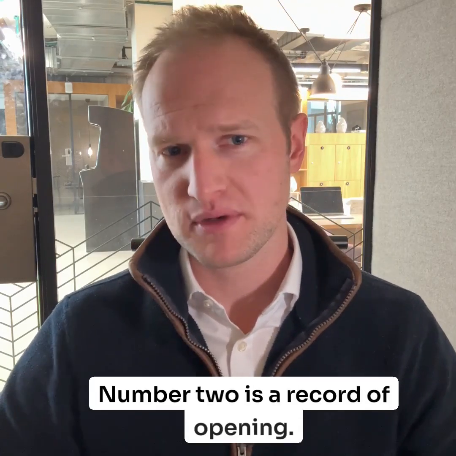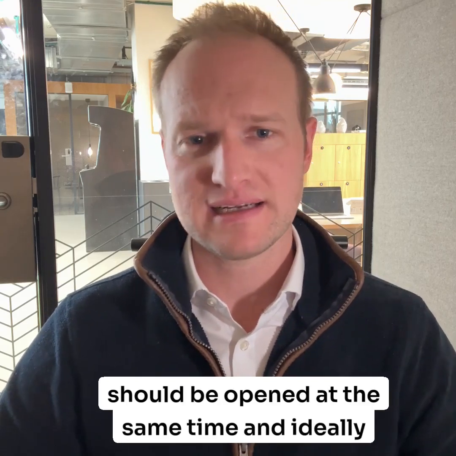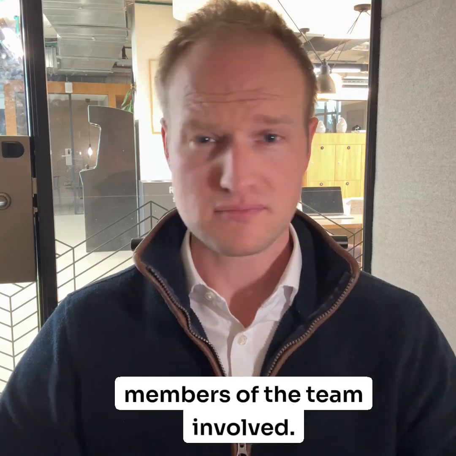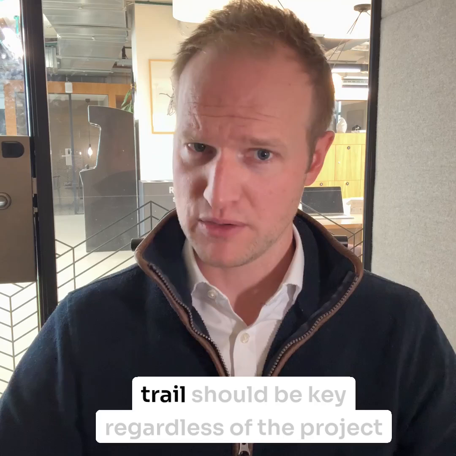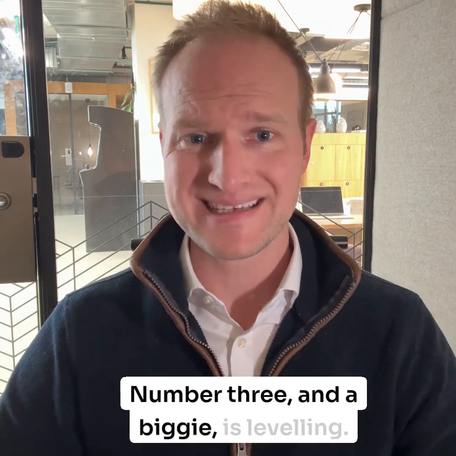Number 2 is a record of opening. From a governance perspective, tenders should be opened at the same time and ideally logged in a certificate of opening with one-on-one members of the team involved. Now, different organisations or clients have different rules, but transparency and audit trail should be key regardless of the project that you're working on. Number 3, and a biggie, is levelling.